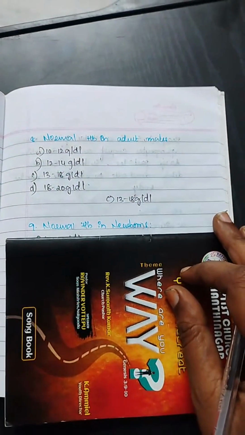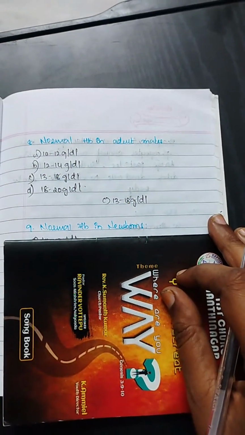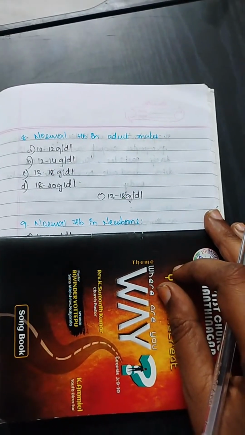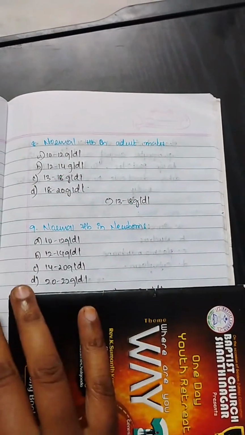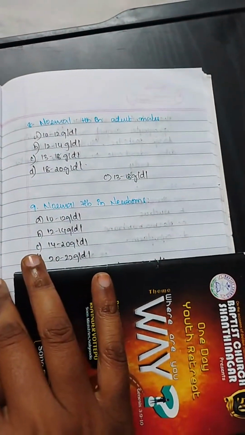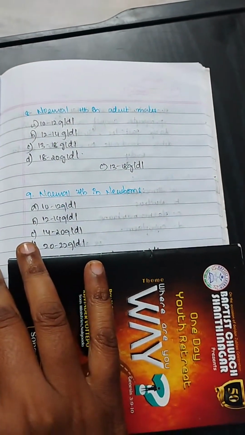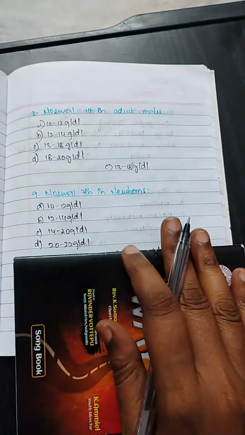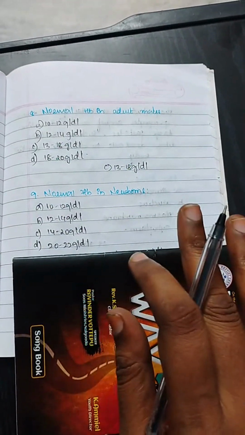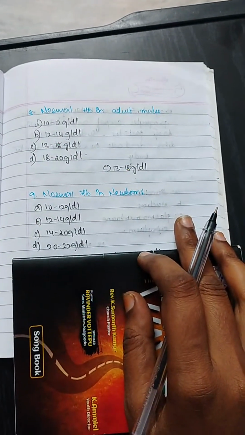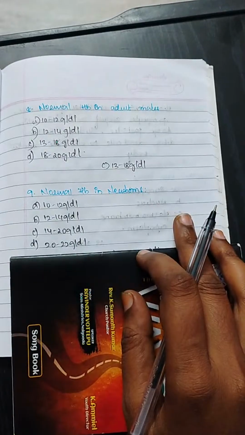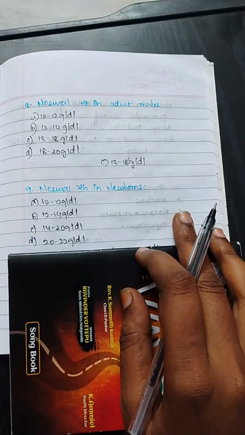Then next question. Normal hemoglobin level in newborns: option A, 10 to 12 grams per deciliter; option B, 12 to 14 grams per deciliter; option C, 14 to 20 grams per deciliter; and option D, 20 to 22 grams per deciliter.